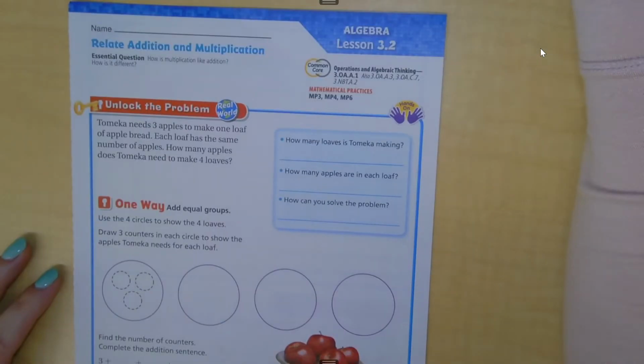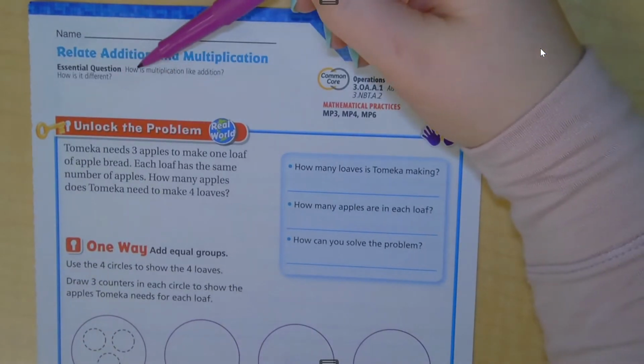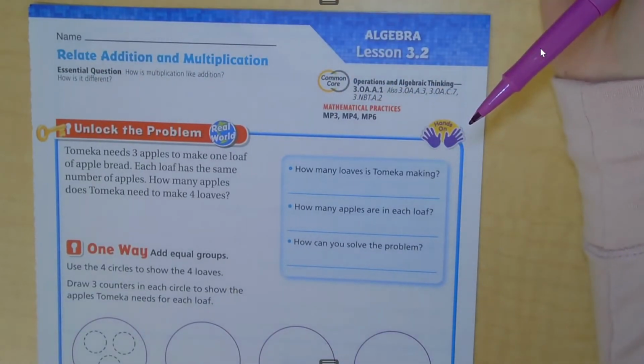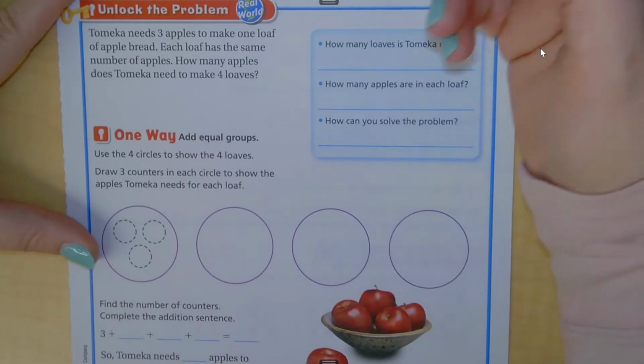Today, we are working on lesson 3.2 in your GoMath book on relating addition and multiplication. The essential question is, how is multiplication like addition? How is it different? Okay, so let's look at our first problem.